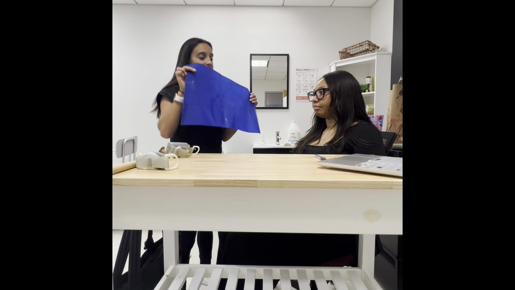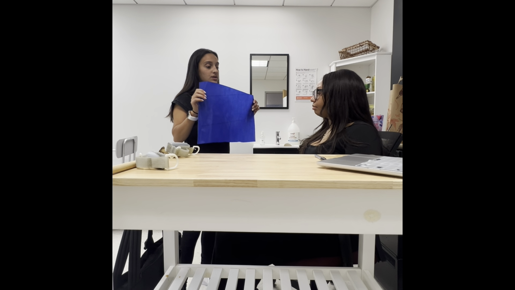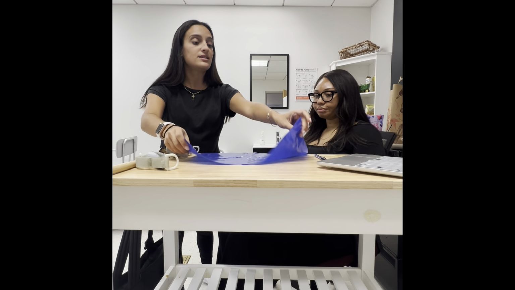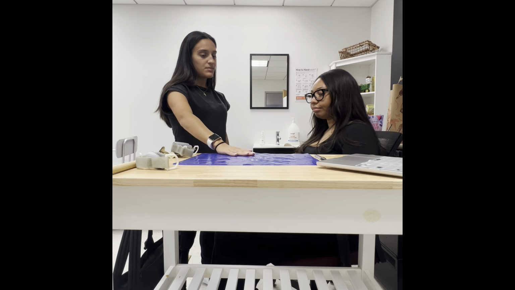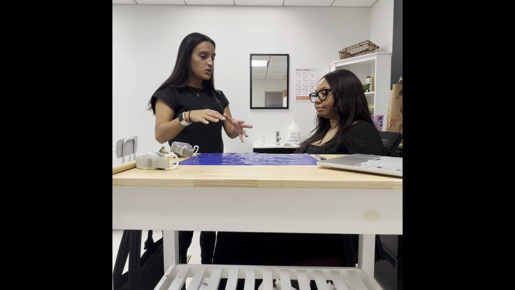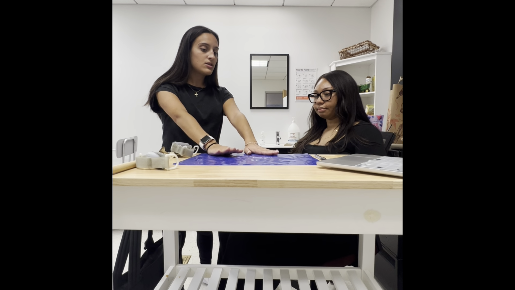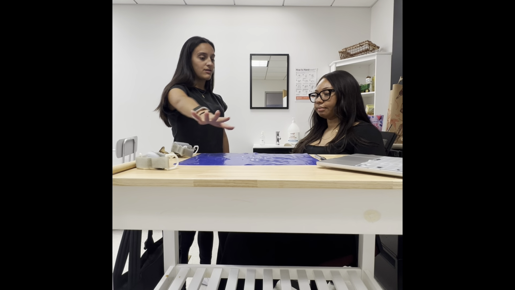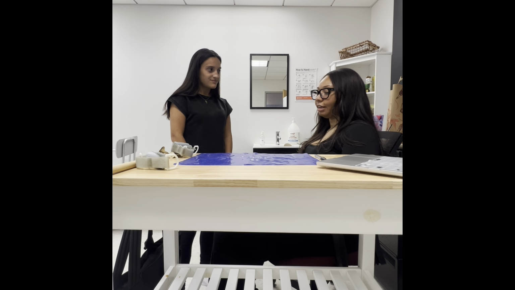Another thing is this Dycem mat. This is a rubber non-slip mat that you can place on the table to prevent slipping. I saw when you were doing your yogurt bowl that the cup was moving around, and also the yogurt cup was moving quite a bit. If everything was on here, it would prevent slipping and you would have everything as easy access. Nice.